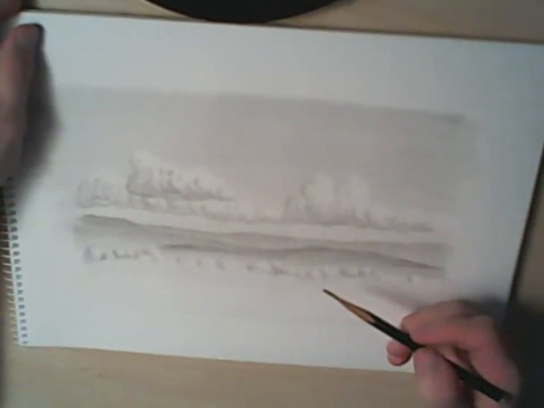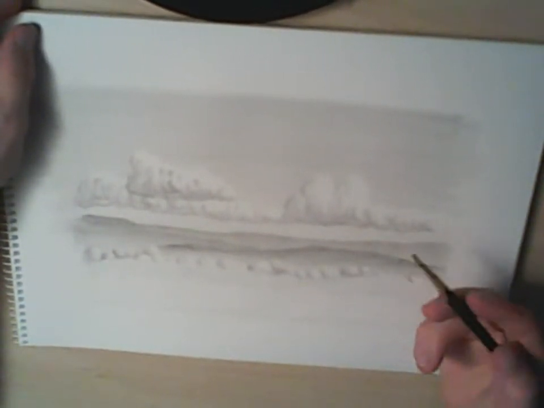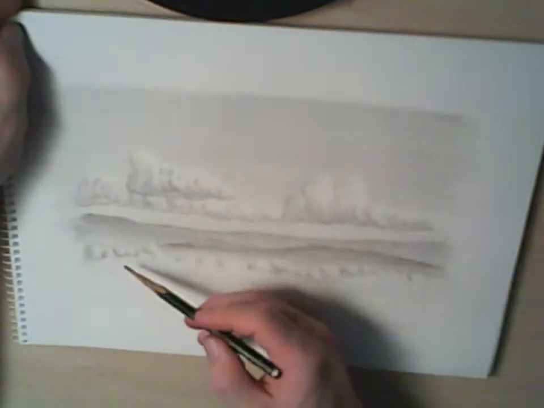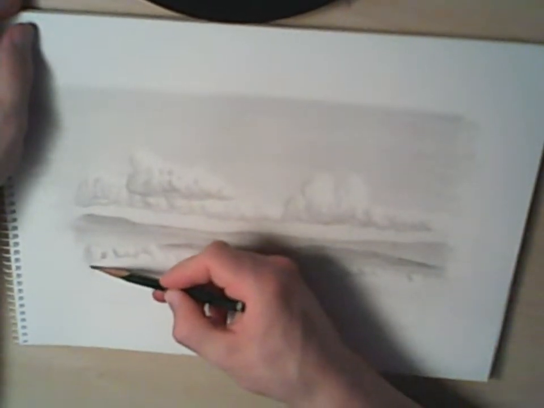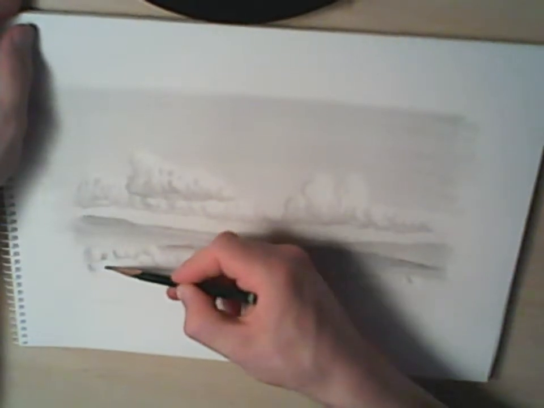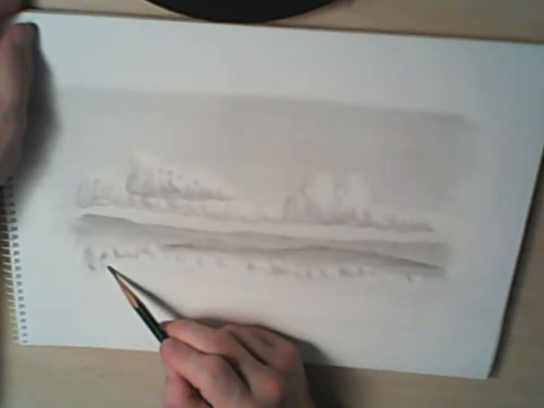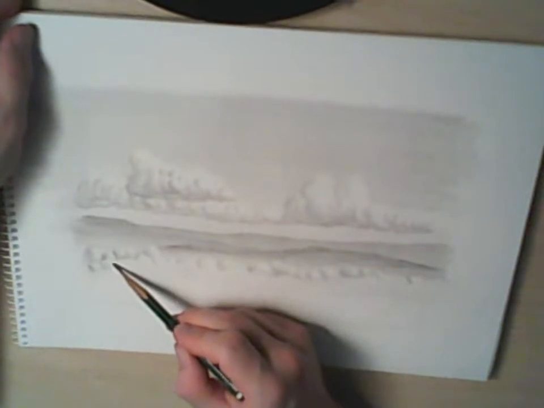But maybe I'll be able to get this effect by using the smudging tool after I'm done with laying in the values.